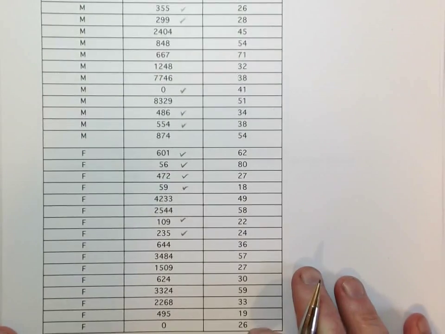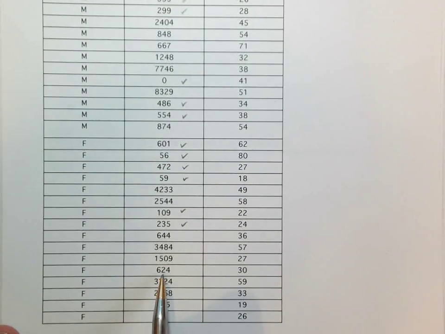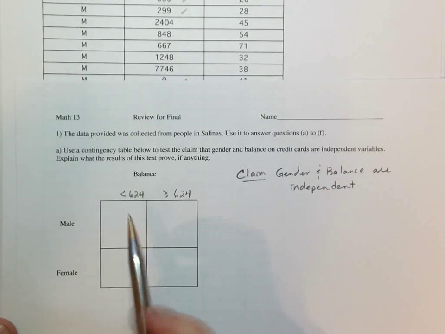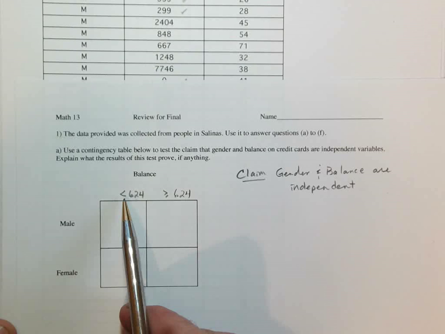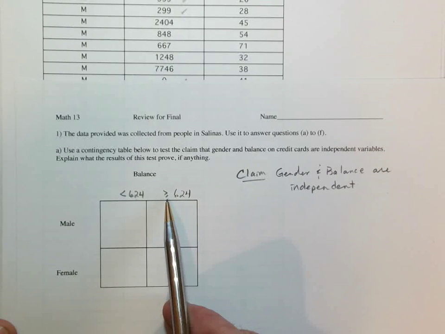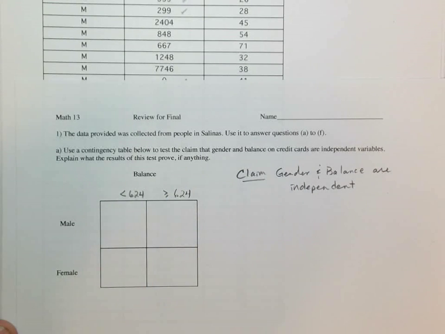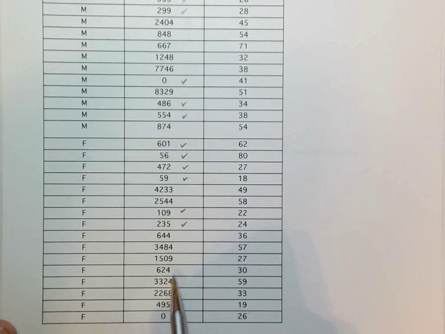Oh, here's a good question. This one is exactly 624. When I made this up, I said this is going to be less than 624 and this is bigger than or equal to. It really doesn't matter where you put the equals, but I decided to put it on that side. So this is strictly less than 624. So this 624 right now does not count as less than 624.